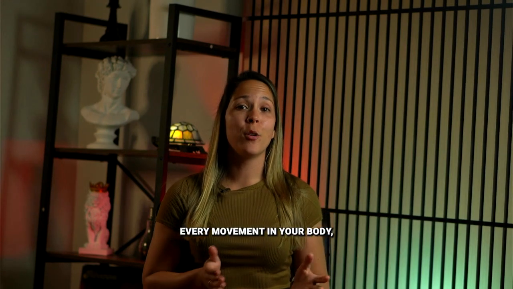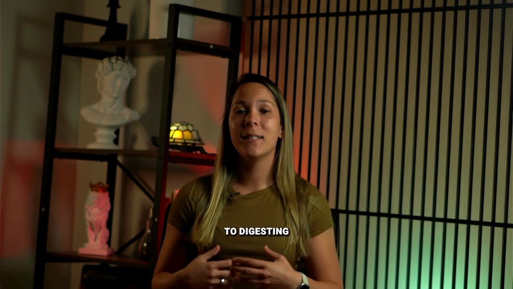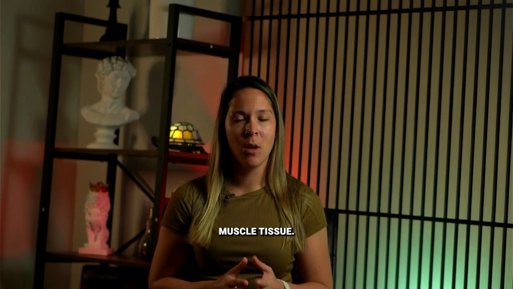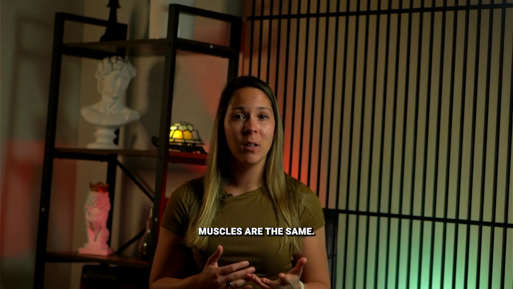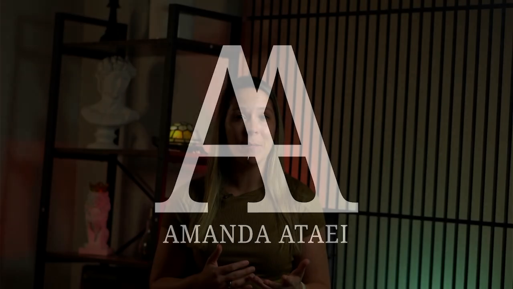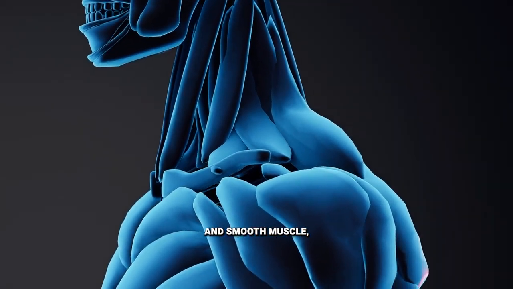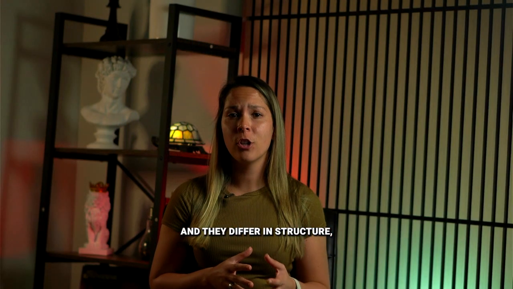Every movement in your body, from lifting weights to digesting food, depends on specialized muscle tissue, but not all muscles are the same. We have two major types, skeletal muscle and smooth muscle, and they differ in structure, control, and microscopic organization. So let's start with skeletal muscle.